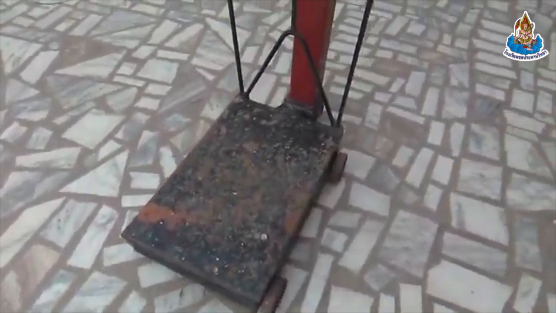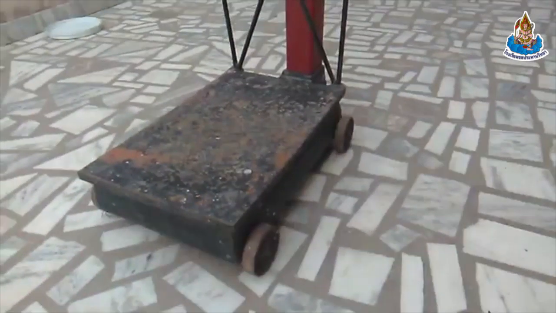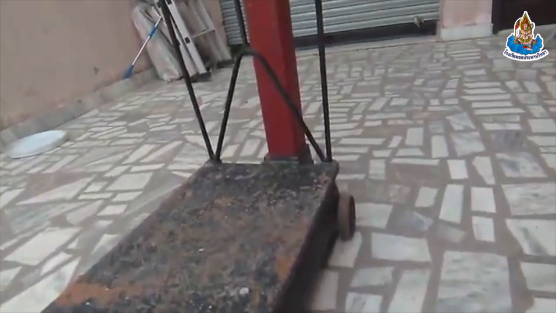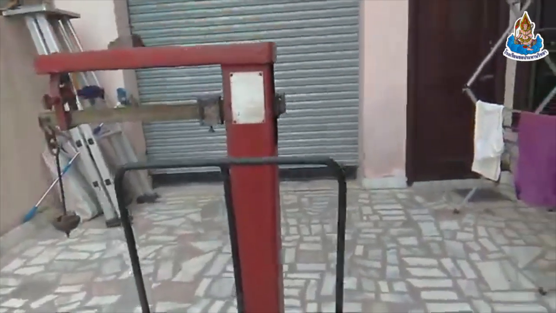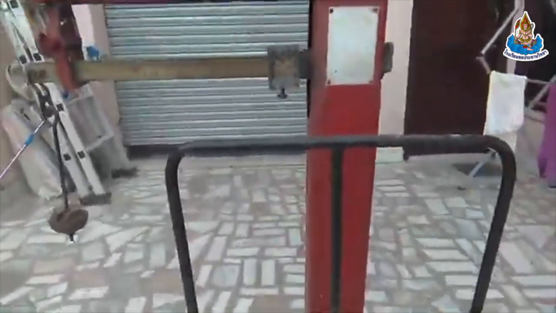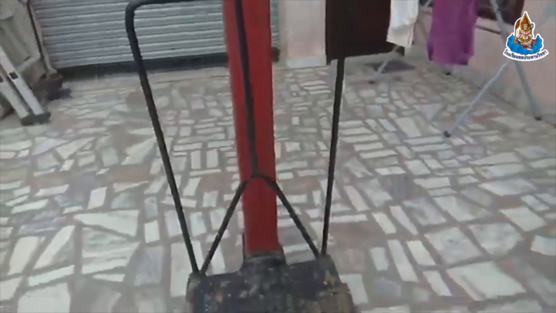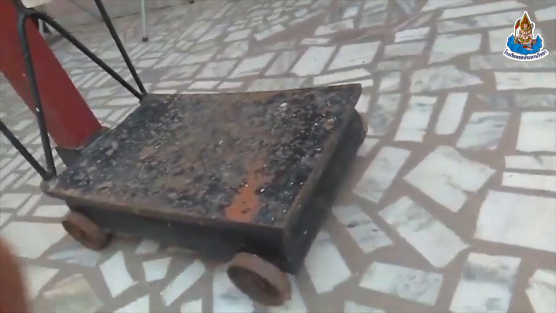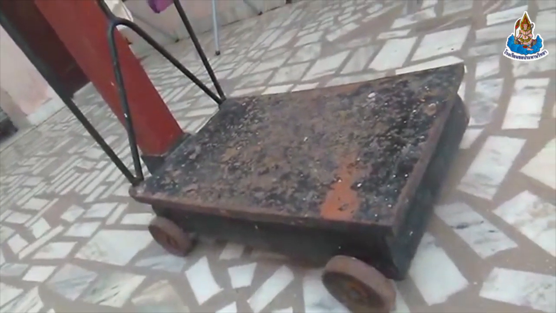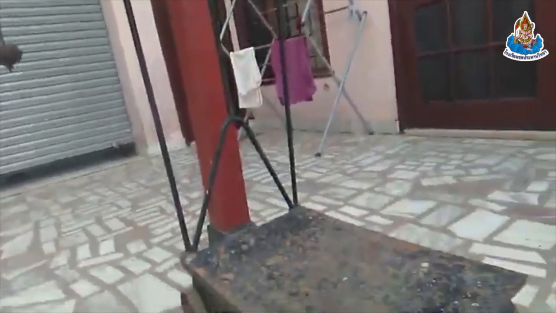Another example of the platform scale is this one. It is a manual style, or you need to manually use it. Unlike the first video, that's kind of automatic or mechanical, but this one is just a manual platform scale. See? Look at that.